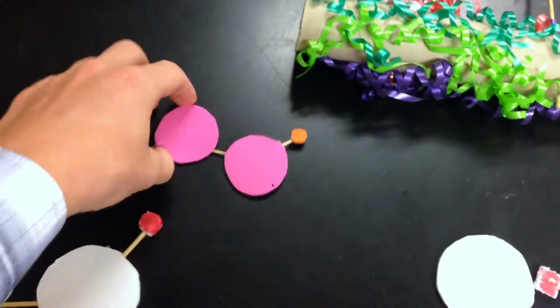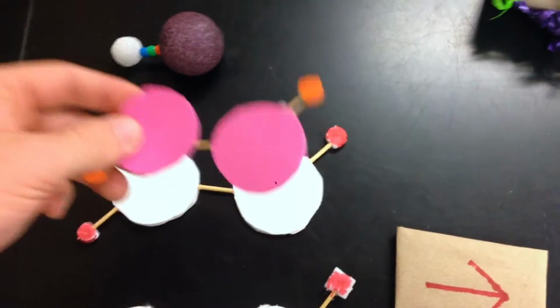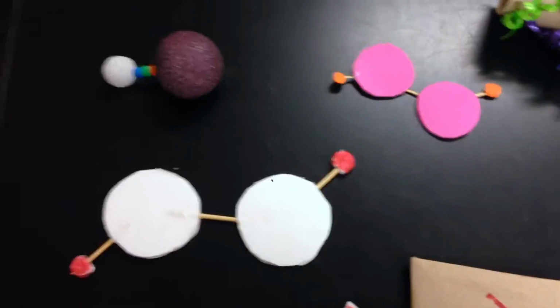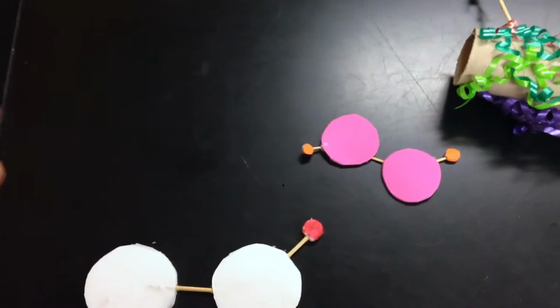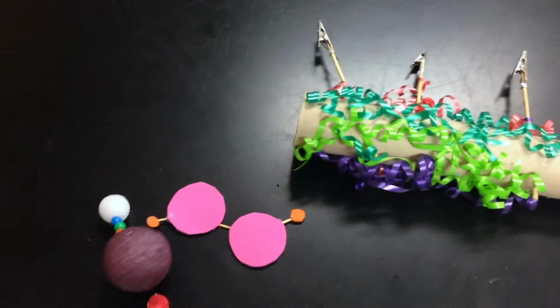This right here is a competitive inhibitor, so it looks a lot like hydrogen peroxide, but it is not. So it confuses the enzyme and it makes production a lot slower. This is a non-competitive inhibitor, so it doesn't take place in the active site, but it prevents the enzyme from being as productive as usual.